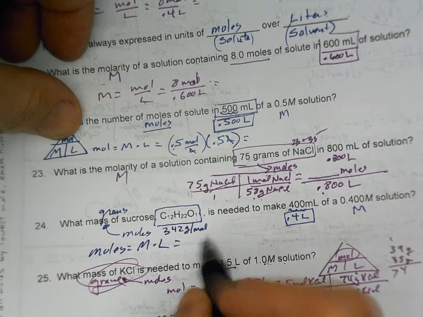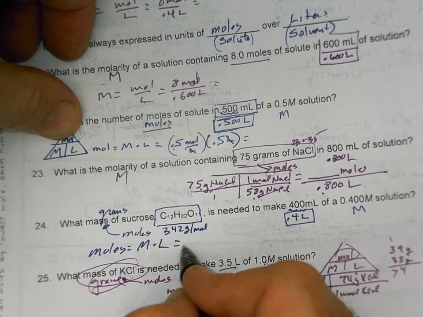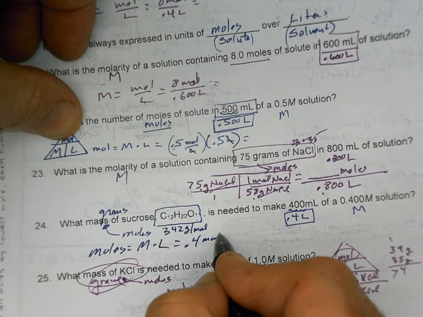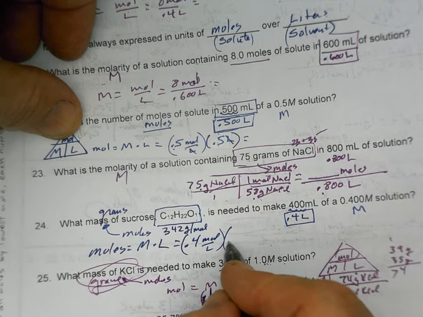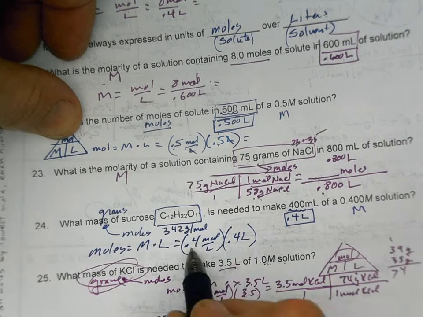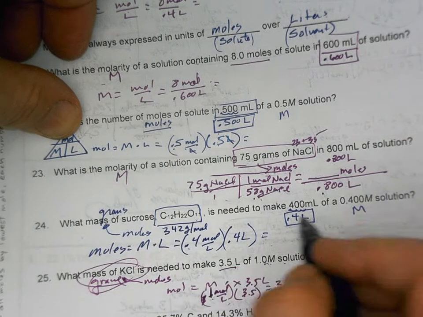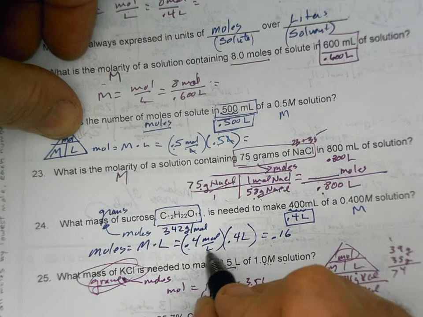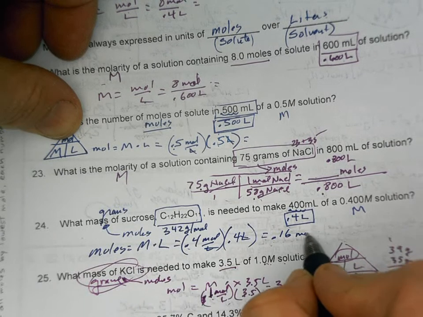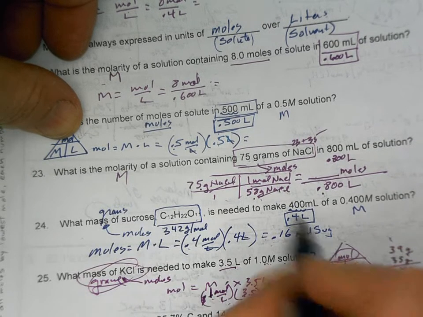In the problem, the molarity is 0.4 moles per liter. The liters, we adjusted to 0.4 liters. Now it's 0.4 times 0.4 equals 0.16. The liters cancel, moles of sugar. I'm not going to write that whole thing, I'm just going to put sugar.